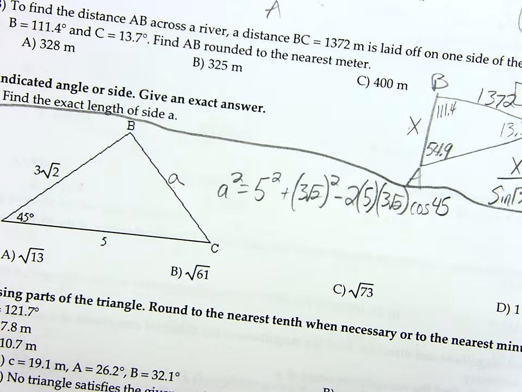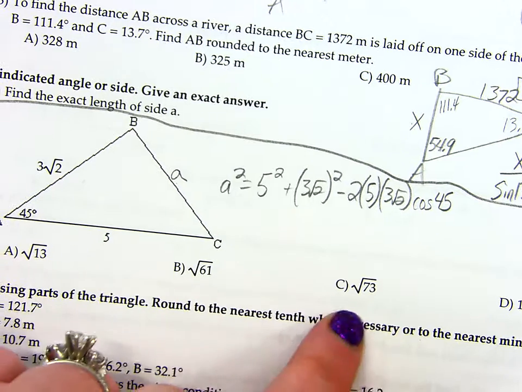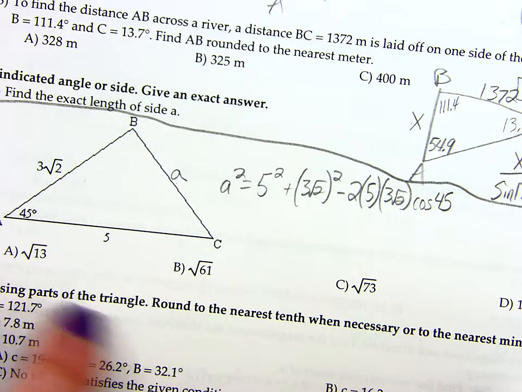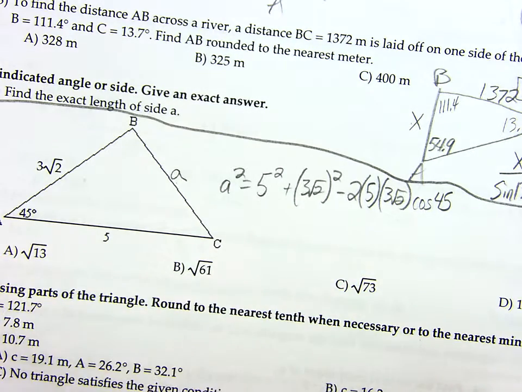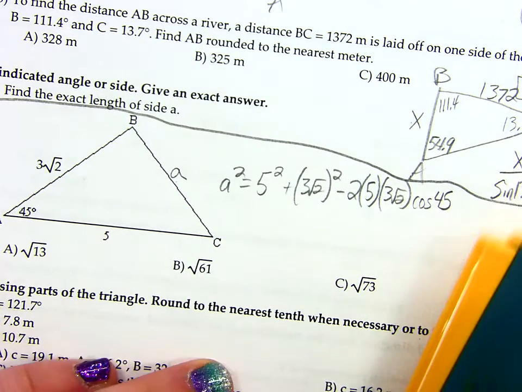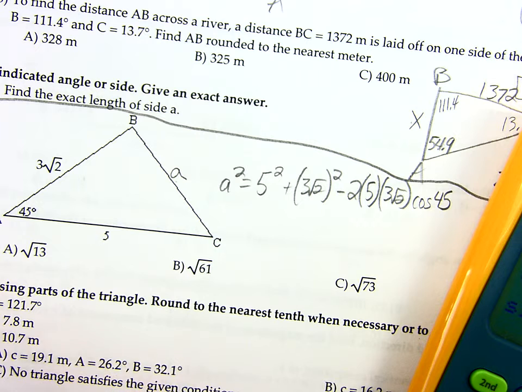And then cosine 45. Now, when you type all this in, you should get, well, look at your answers. All your answers are square roots. Obviously, so I would just do this and then see what number I get, and it would just be the square root of that number.